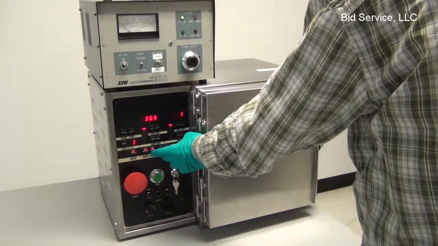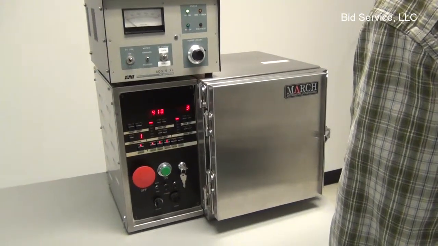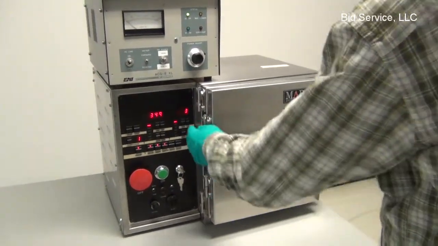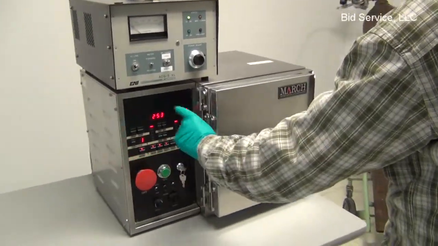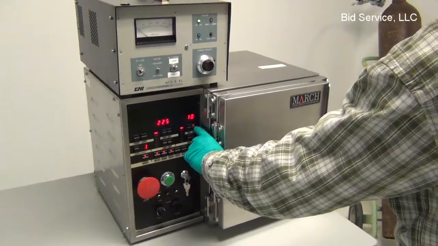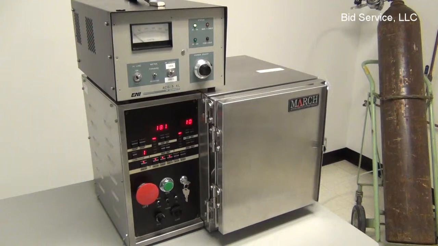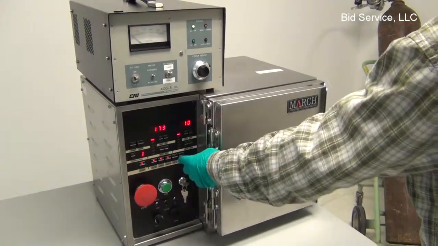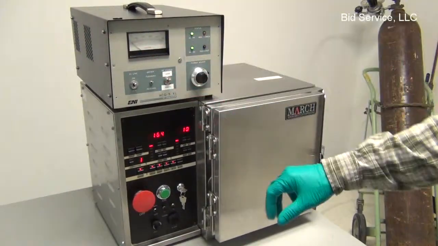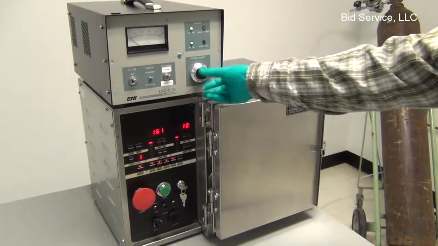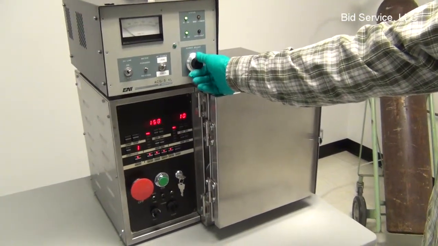At this point I can turn the gas on. Again, we had program 1, it's using program 1's parameters, so we're set for 10%. And then now I can turn the RF on. Now you'll notice there's no forward power, because I have the power adjust set to 0.